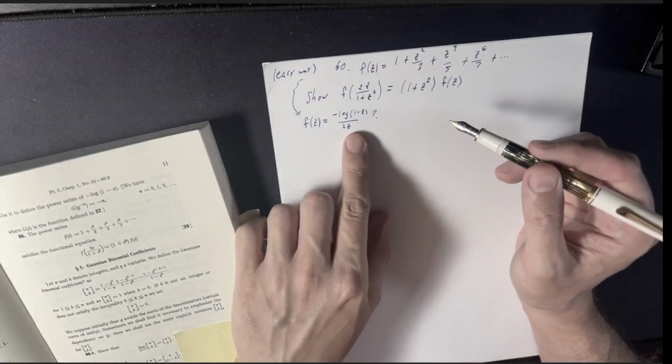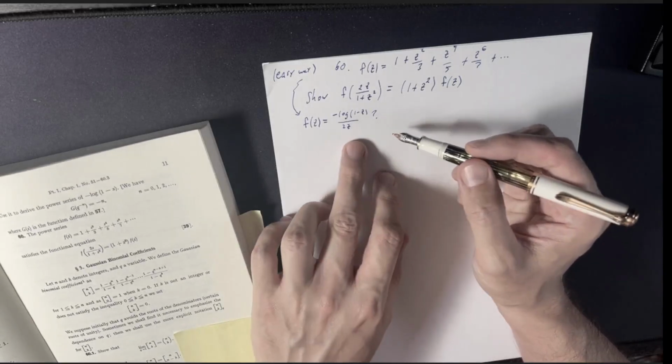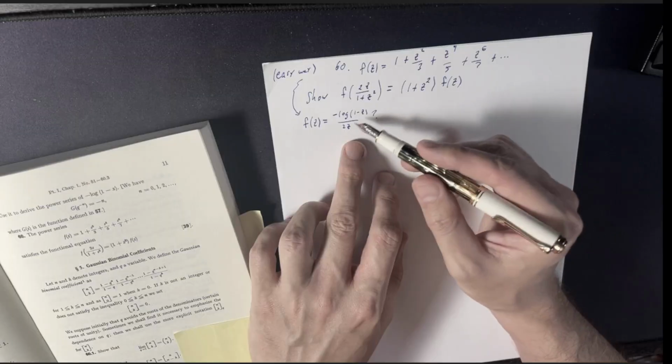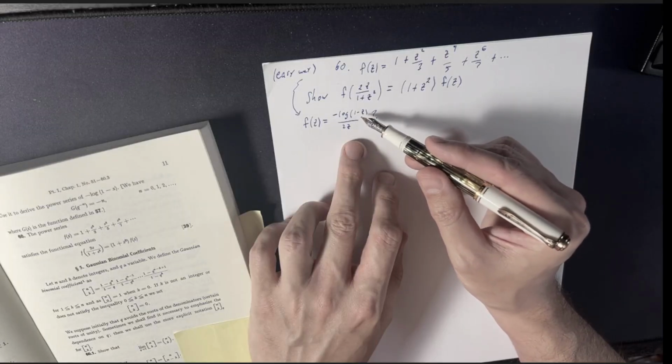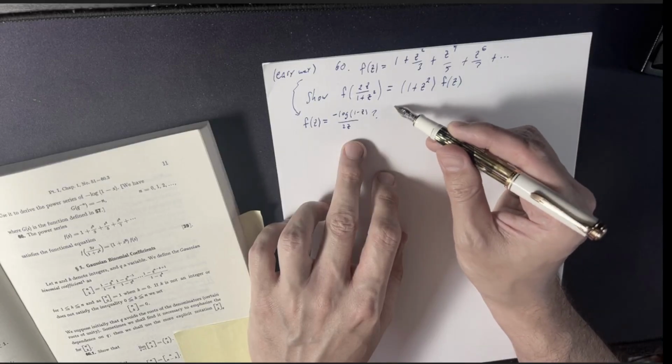So let's double check that first of all. It's not this. It's actually, I think, log of 1 plus z over 1 minus z, something like that.